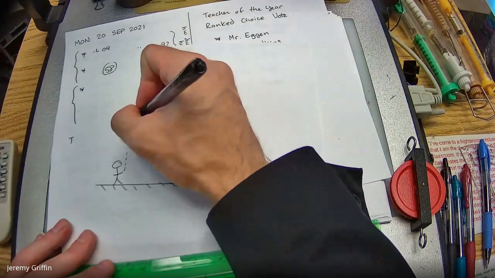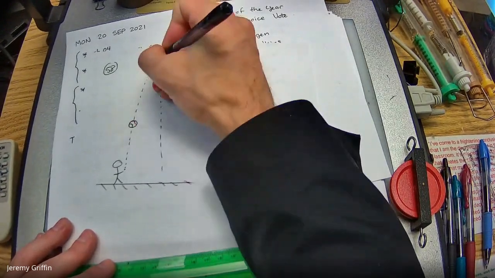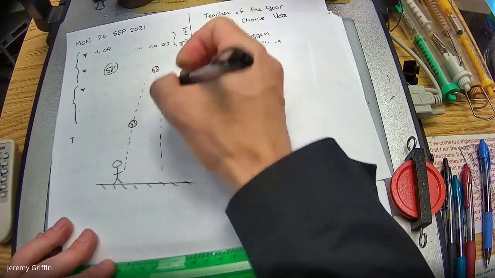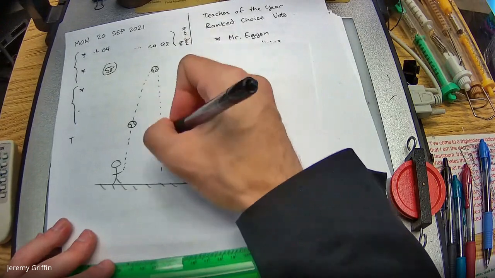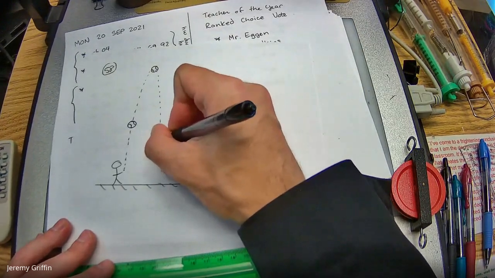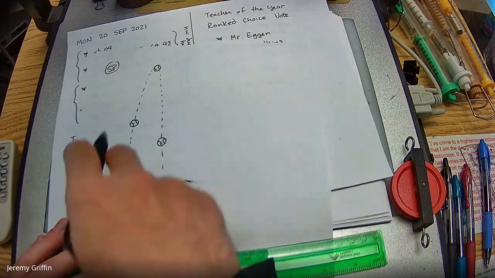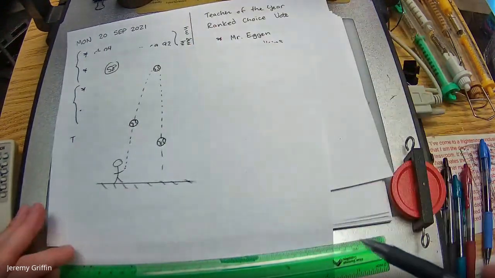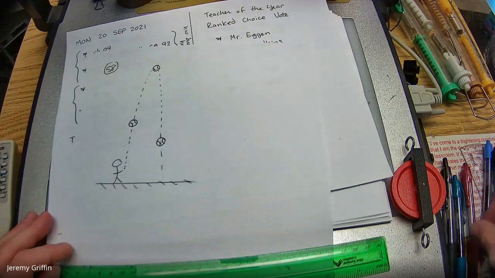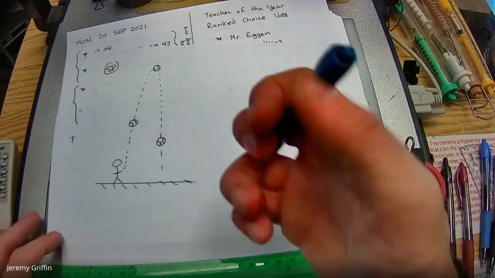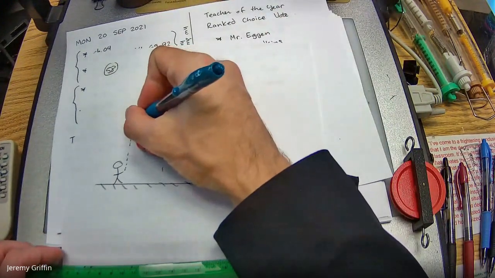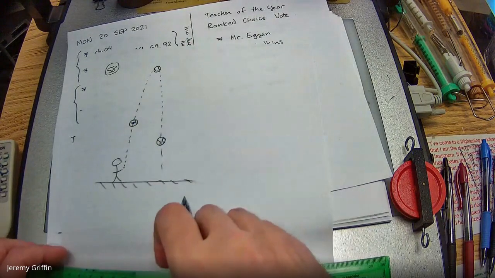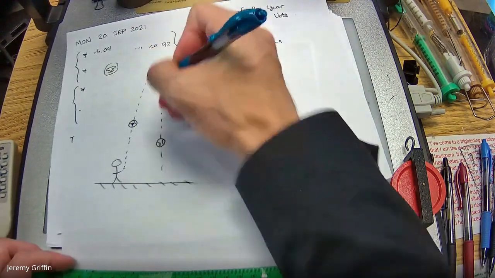So at some point, it's, for example, right here. At one point, it's right at the very top. And then some point later, it's coming back down. So moving up, at the very top, coming back down. Let's say it's pretty much straight up and down. That's what we care about. What do the free body diagrams look like? Well, here's what we were doing with free body diagrams last week.